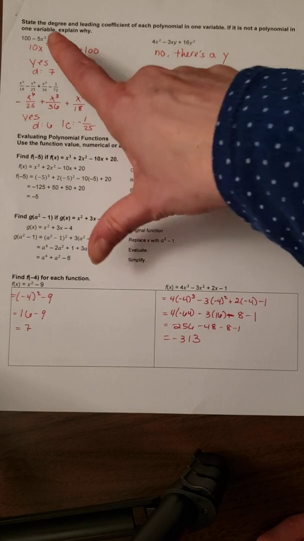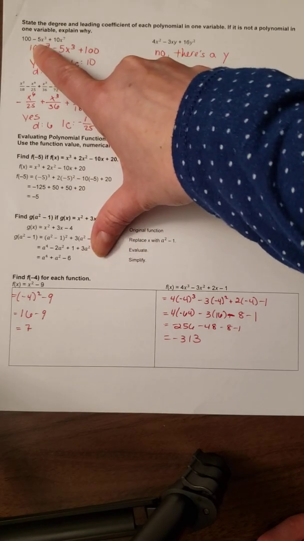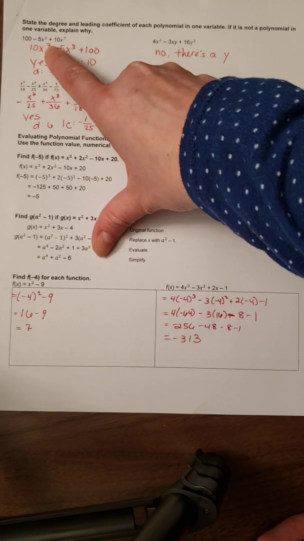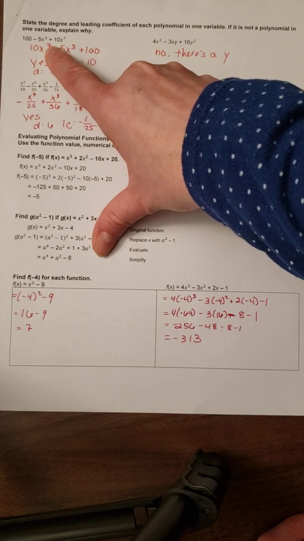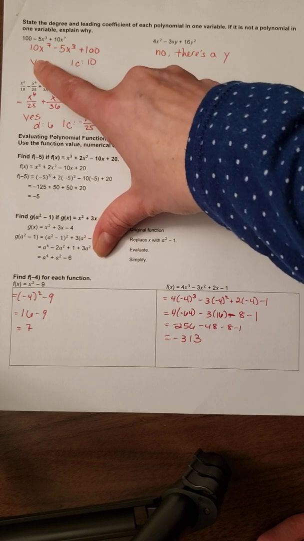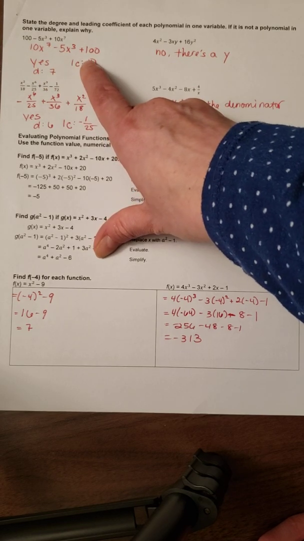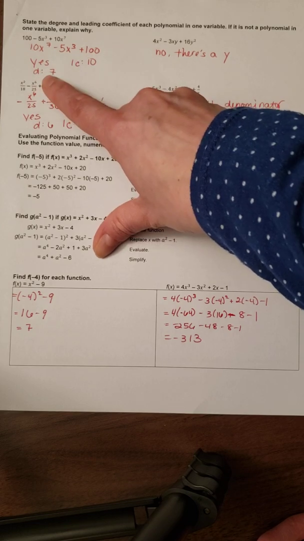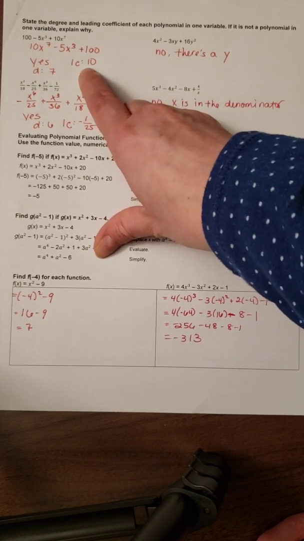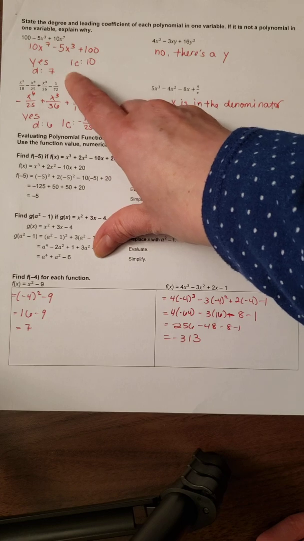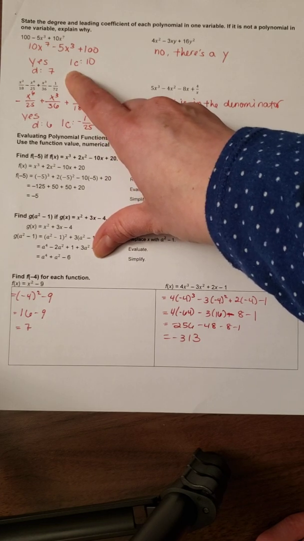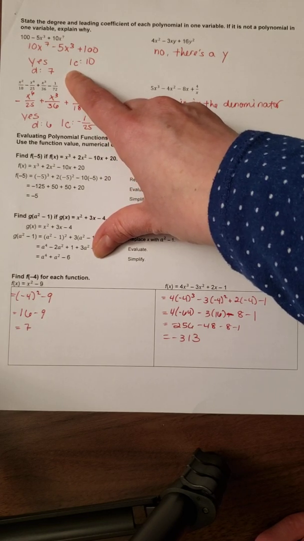All right, so the first one, 100 minus 5x cubed plus 10x to the 7th. Yes, it's in one variable. All you see are x's. I flipped it around, put it in descending order. Degree of 7, leading coefficient of 10. LC, leading coefficient. Call me lazy, I just didn't want to write it all down.